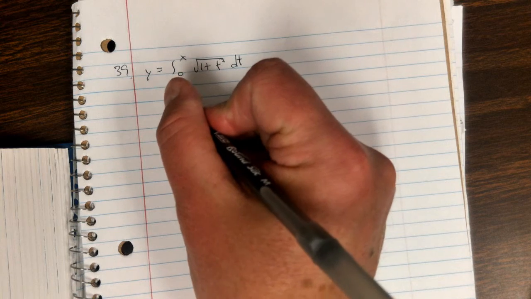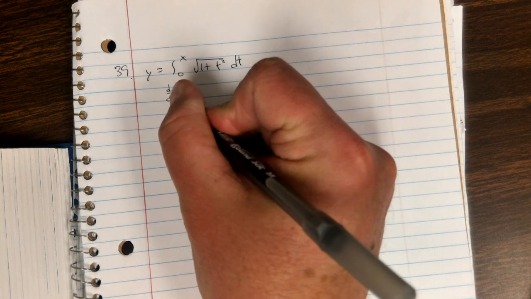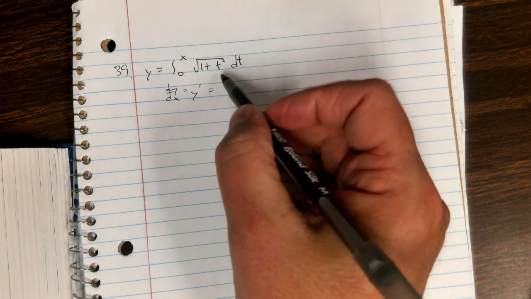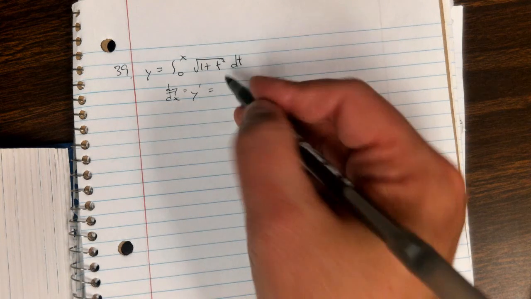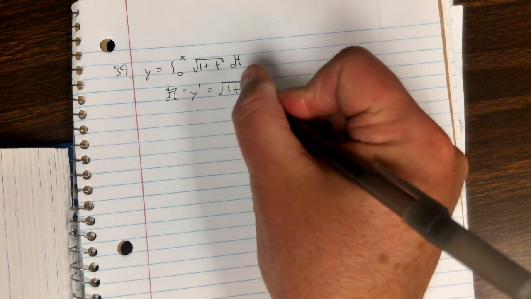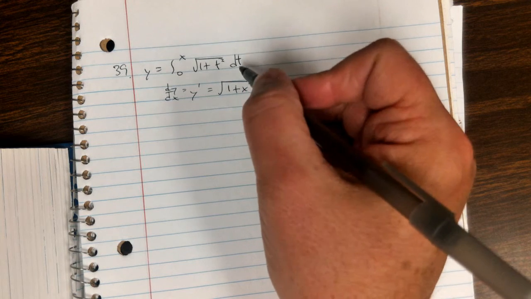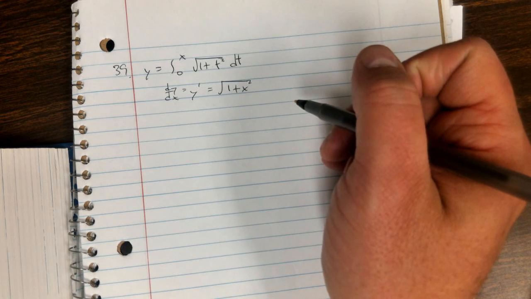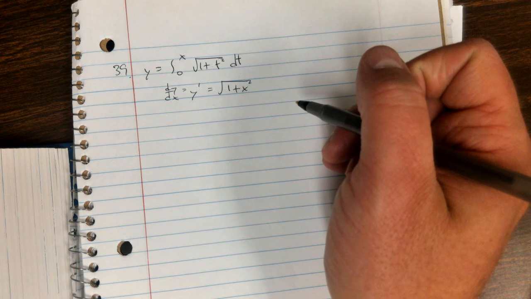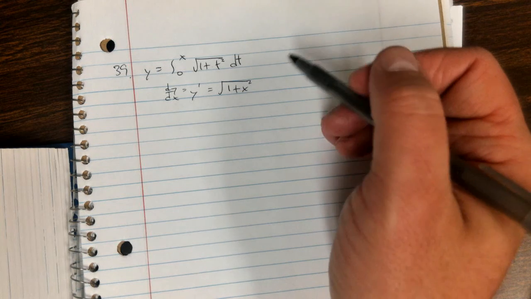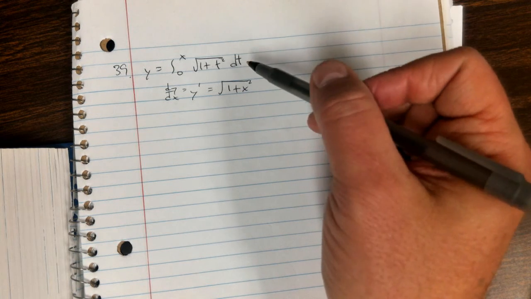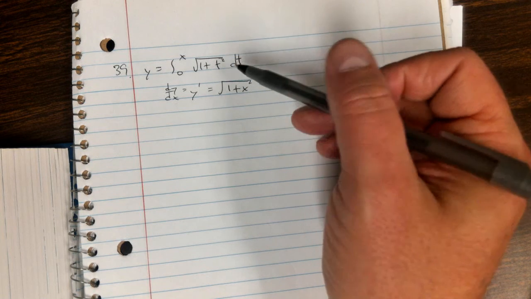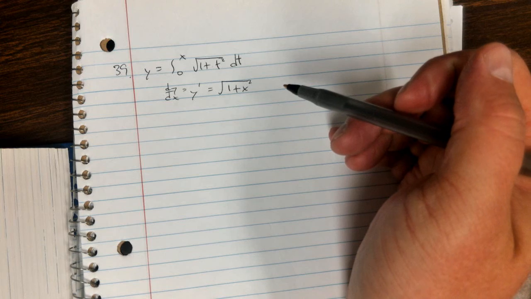So basically your dy dx, which is the same thing as the y prime, just is like the square root of 1 plus x squared minus, let's see, you'd have minus the square root of 1, which is 1.